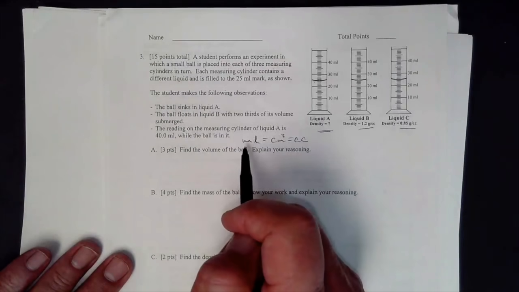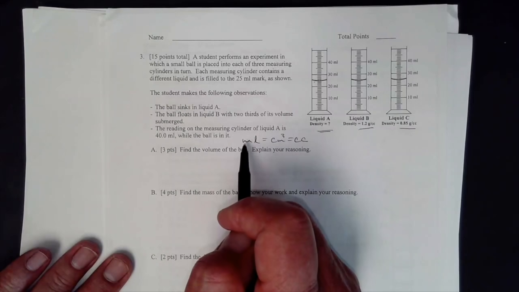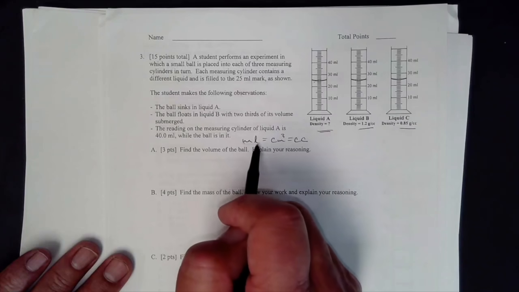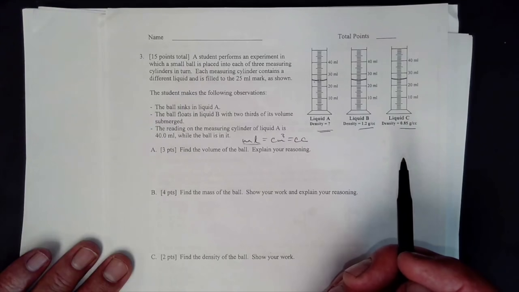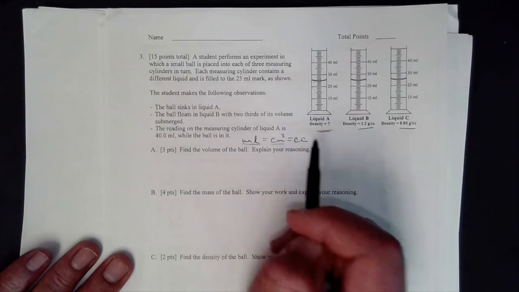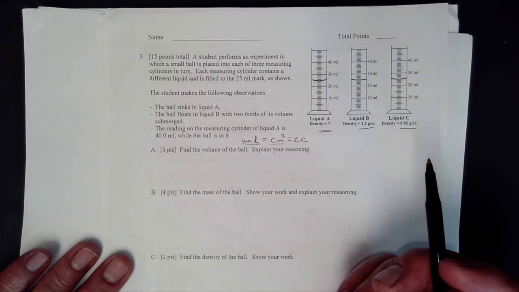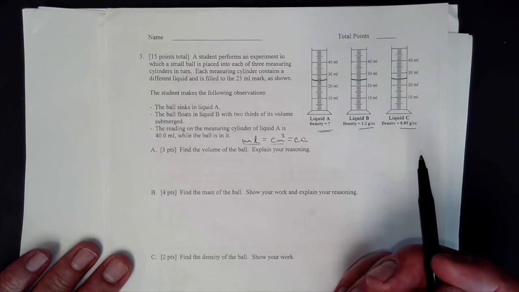If you're in the medical profession, if you're a doctor or a nurse, you most likely talk about these volumes in terms of milliliters, whereas in a science class you more often use centimeters cubed. But they mean the same thing.